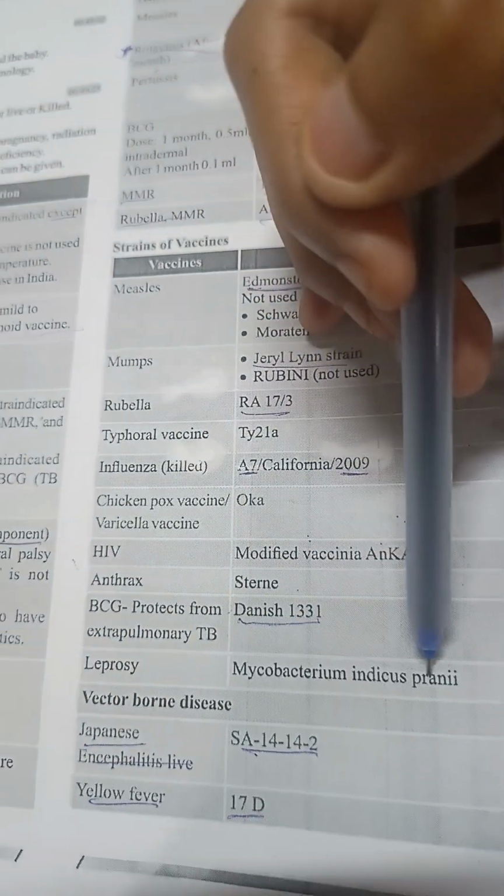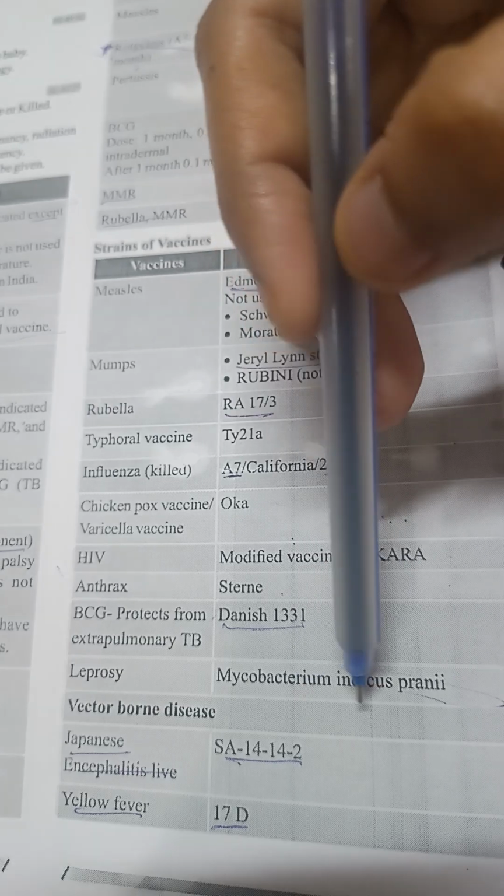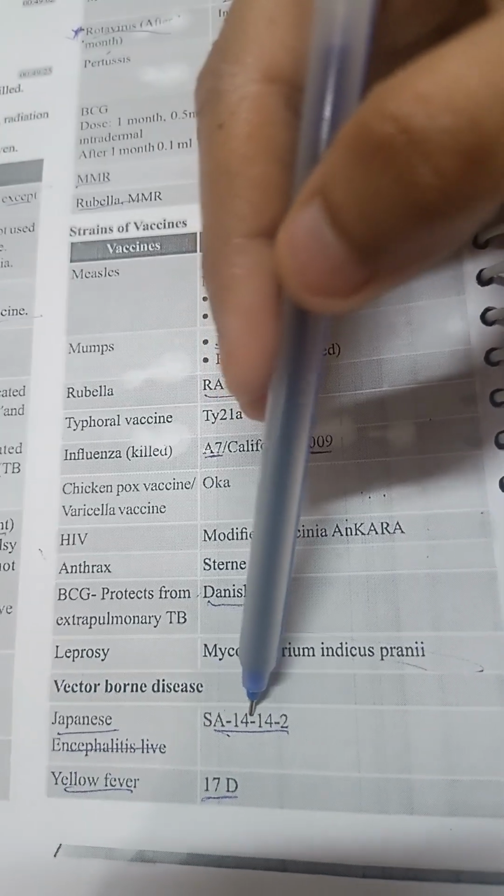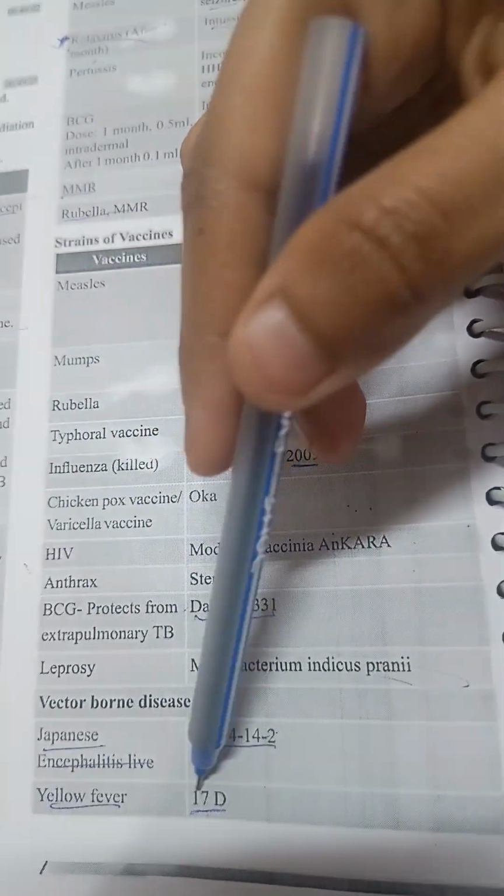Leprosy: Mycobacterium indicus pranii. Japanese encephalitis live: SA 14-14-2. Yellow fever: 17D.